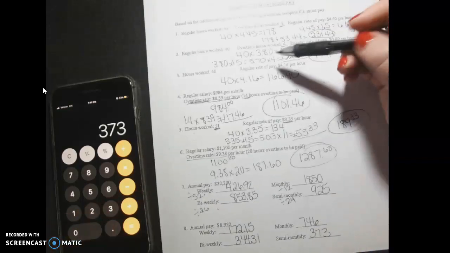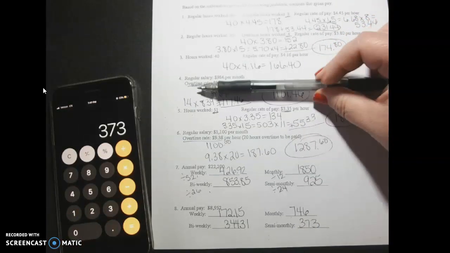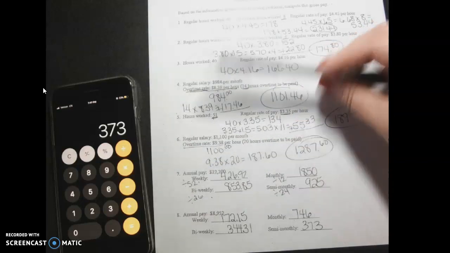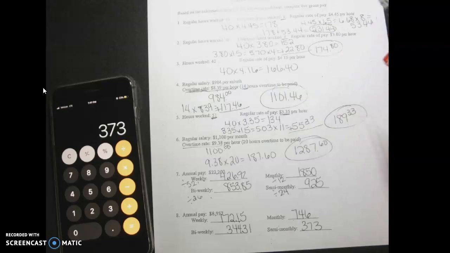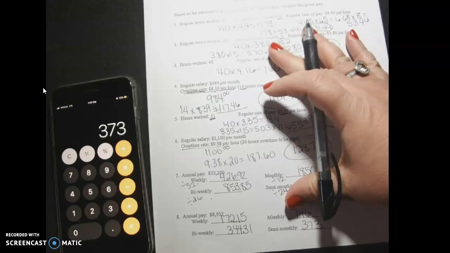And that is how you would compute gross pay. Gross pay is before deductions, before anything is taken out of your paycheck. I now have a sheet for you to complete calculating gross pay.